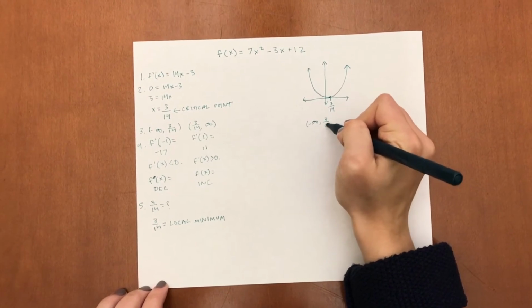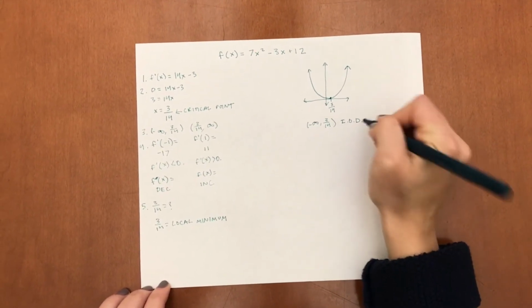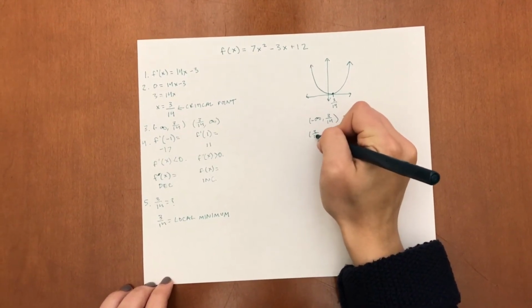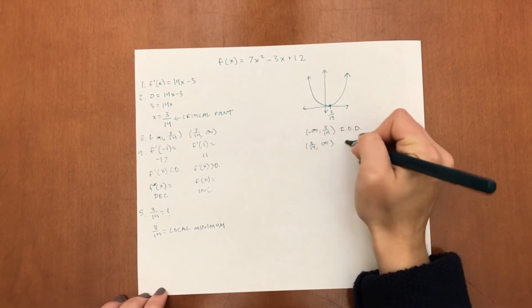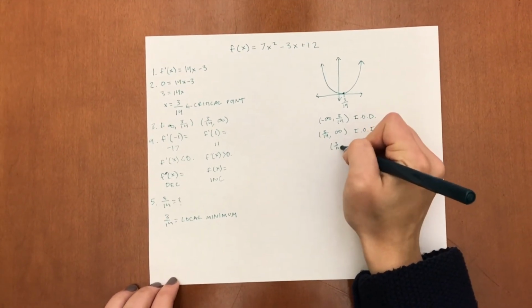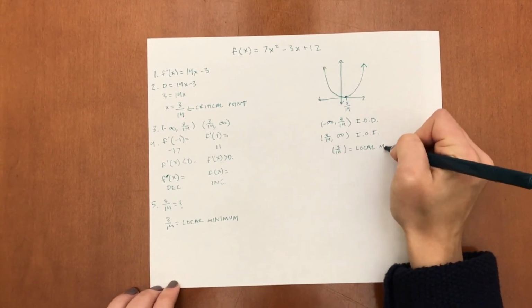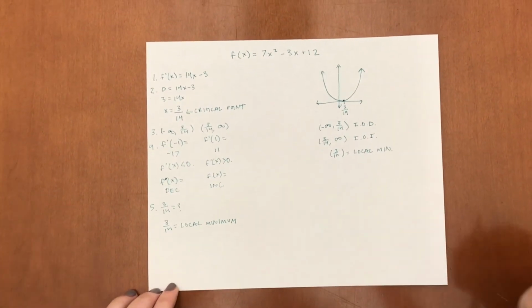So we can write out our results. And that is the first derivative test.